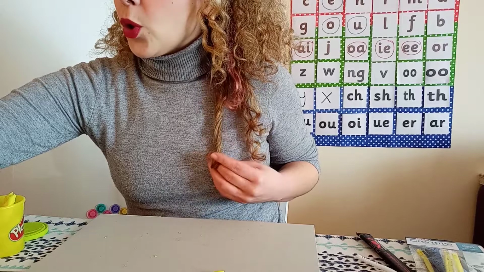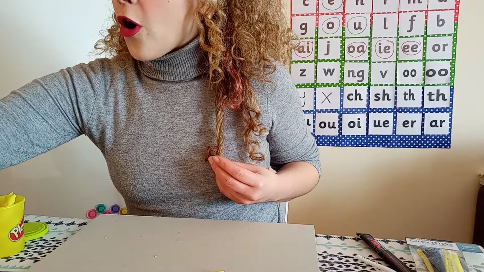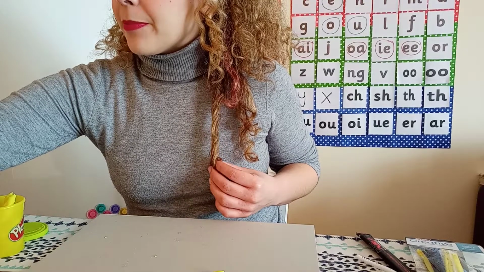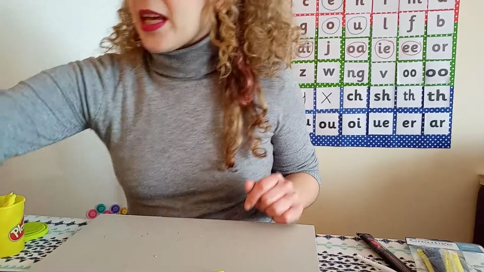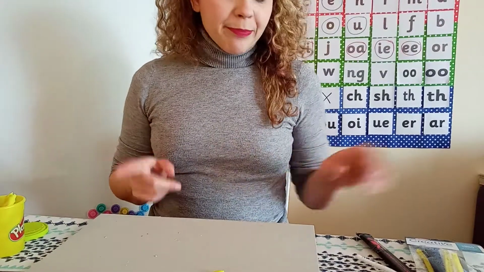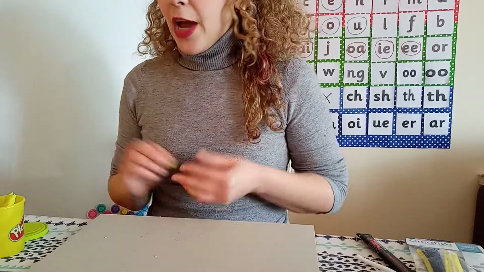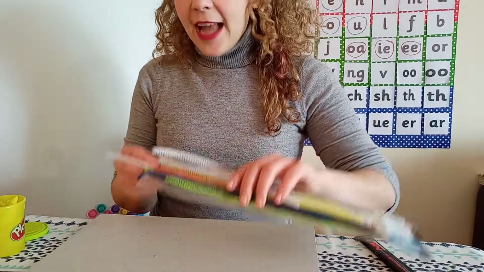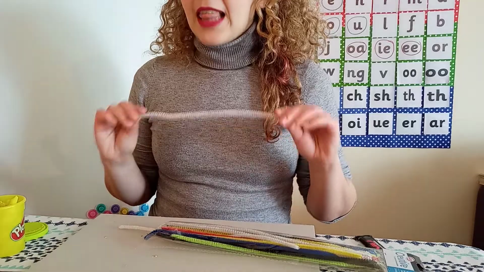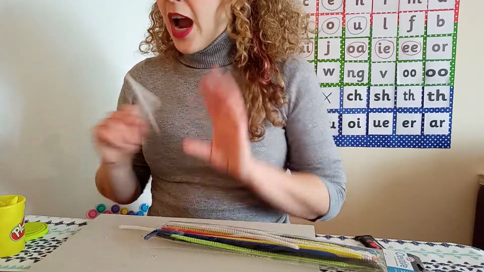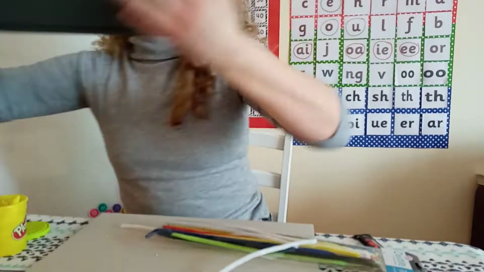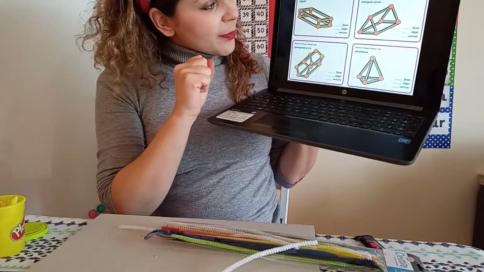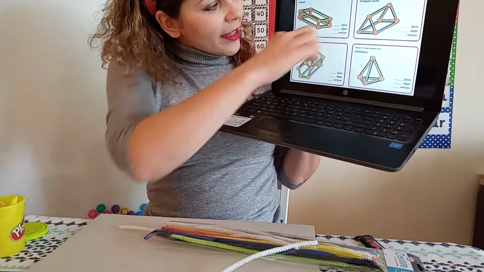Should we make a cuboid or a triangular prism? I think I'm going to try and make a triangular prism. The reason is that I want, together with you, to make a shape which has edges of different lengths. Let me show you this triangular prism, and it has longer and shorter edges. So let's see how many longer ones it has.